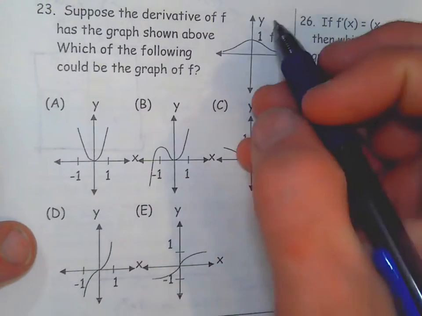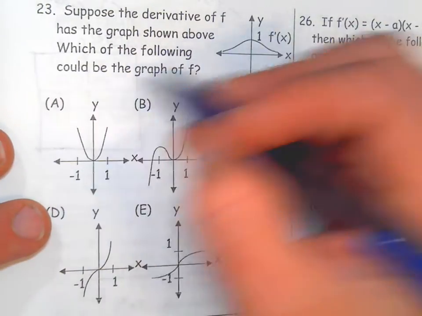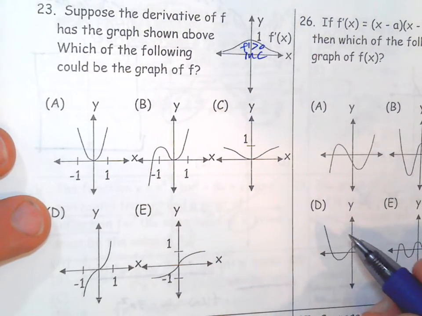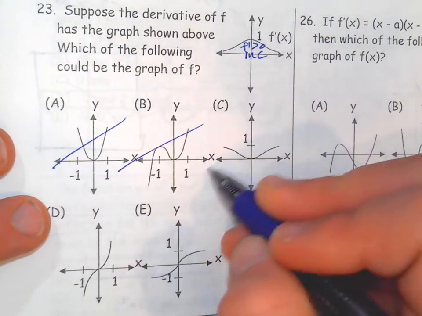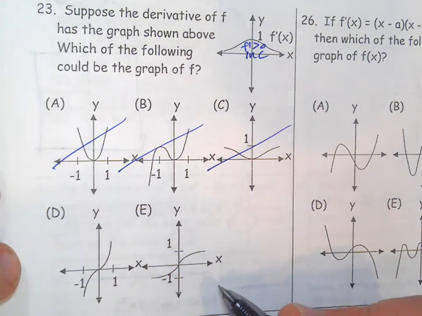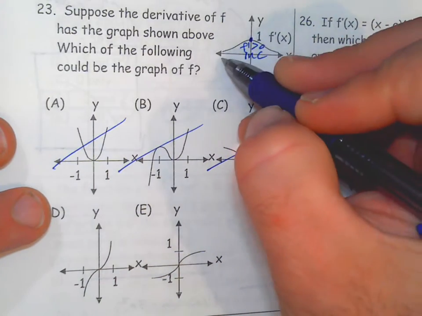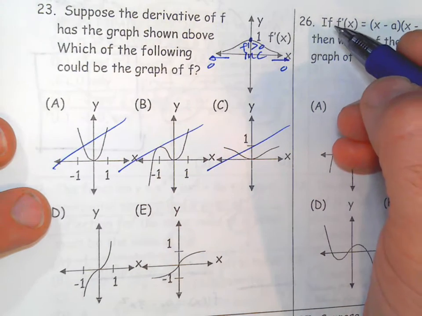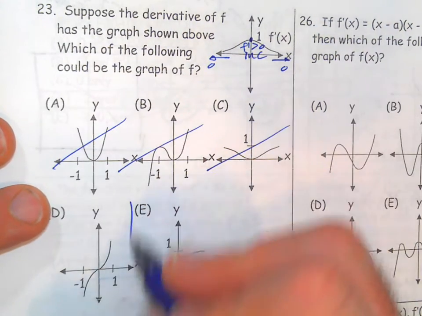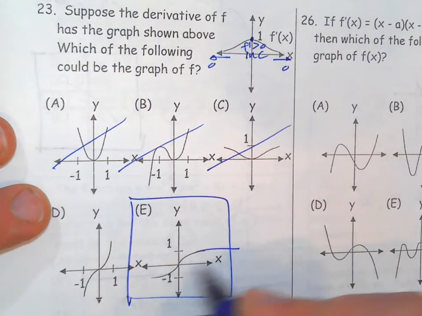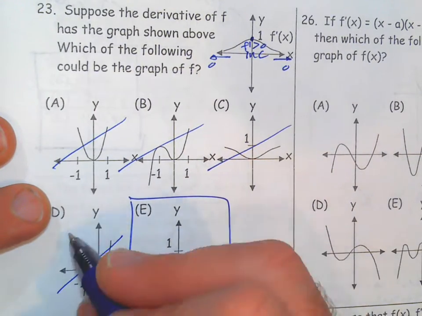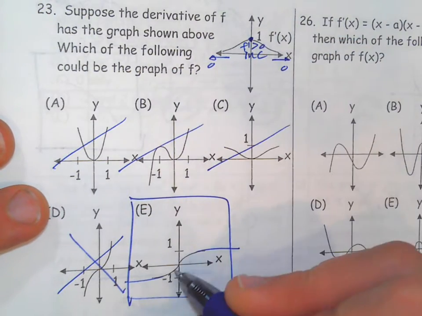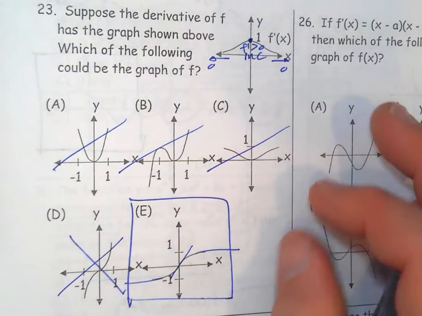All right, suppose the derivative of f is shown. This is the graph of the derivative, which the following could be the graph. So one thing you might notice is that the graph is increasing the whole time. So any graph that ever goes down is out, out, out. It's got to be D or E. Now the other thing is that the slope goes towards 0, so it's going flat on either side. That's this guy. It's going flat. It's going flat. This one's getting steeper. And also that you should have a slope of 1 in the middle, which kind of makes sense there. So that's it. That should be quick.